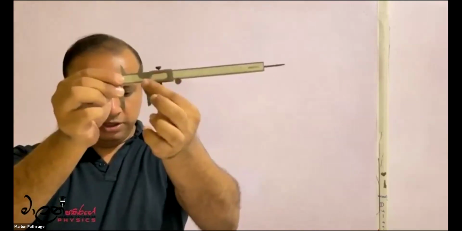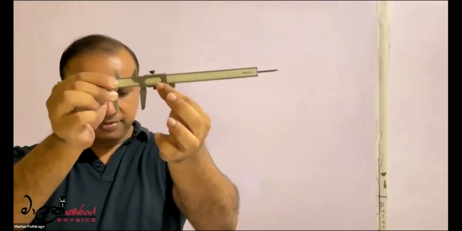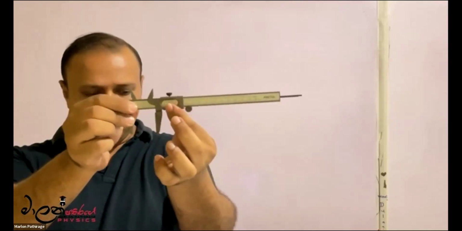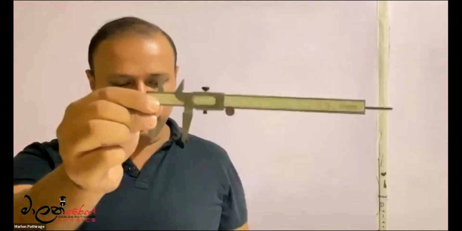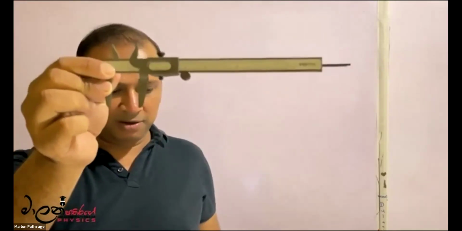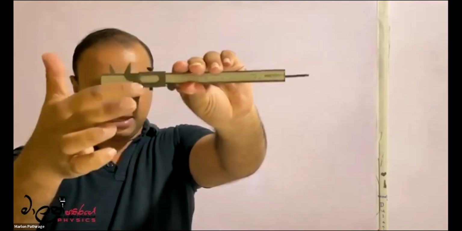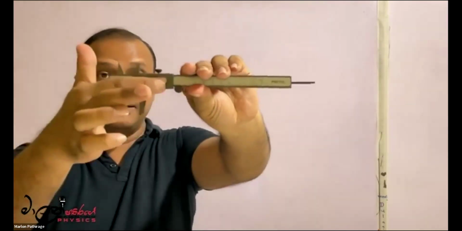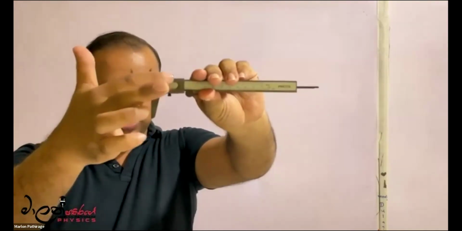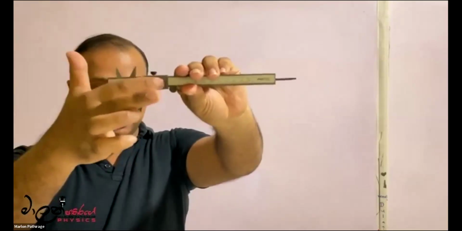This part can be moved. Therefore, this is a sliding part. So you can clearly see there is a scale on this sliding part. This scale is the vernier scale.